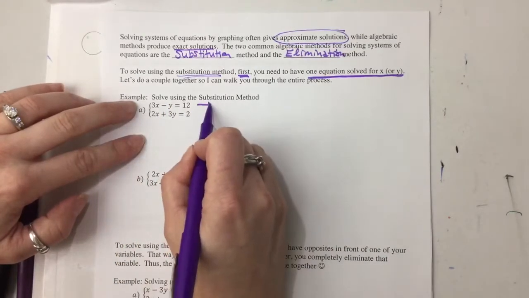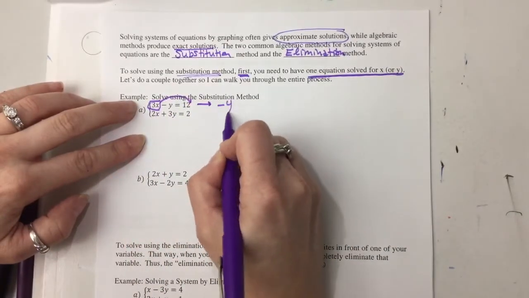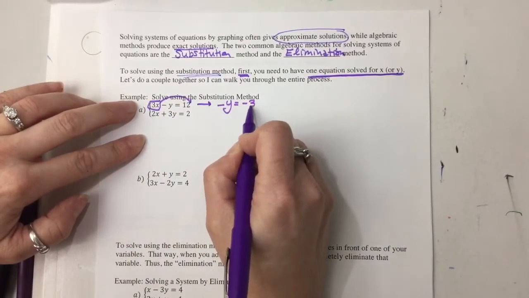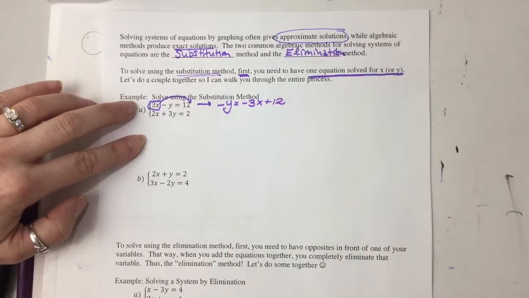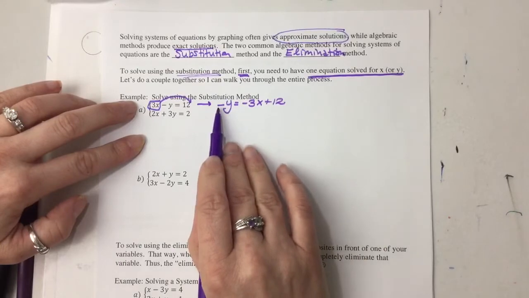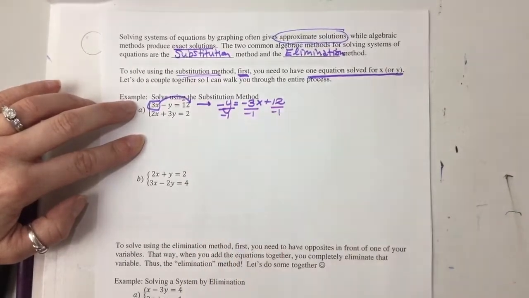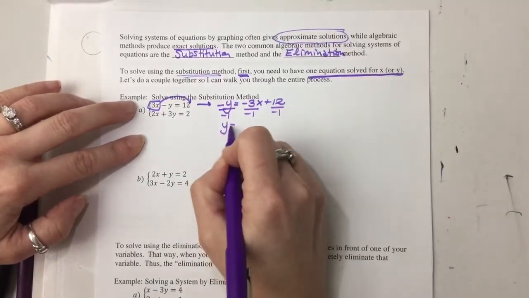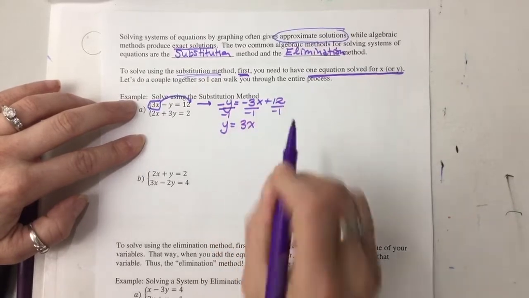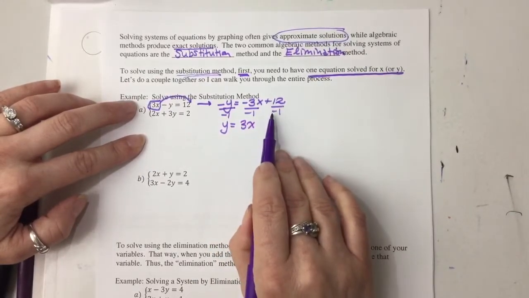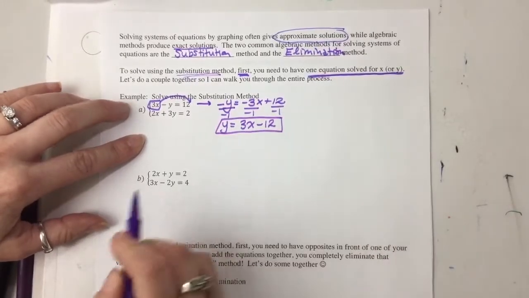So I'm going to go ahead and take this 3x and minus it to the other side. So I would have negative y equals the 3x, the 12 stayed where it is, so it is still positive. Y is not alone. This is negative 1 times y, so I need to divide everything by negative 1. So y equals negative divided by a negative is a positive 3x. Positive 12 divided by a negative 1 is a negative 12. This is your new equation.